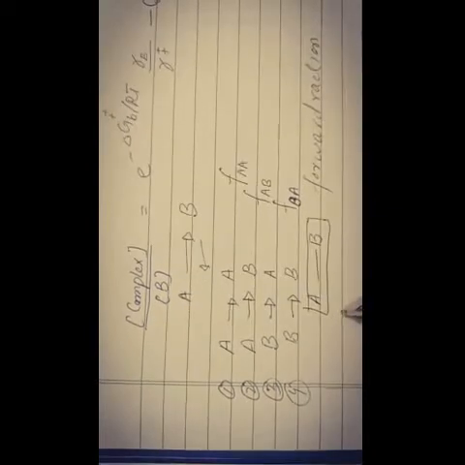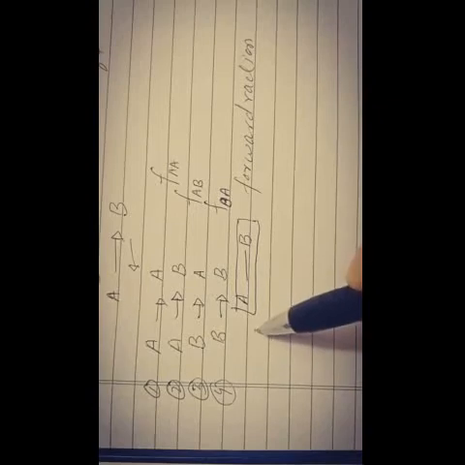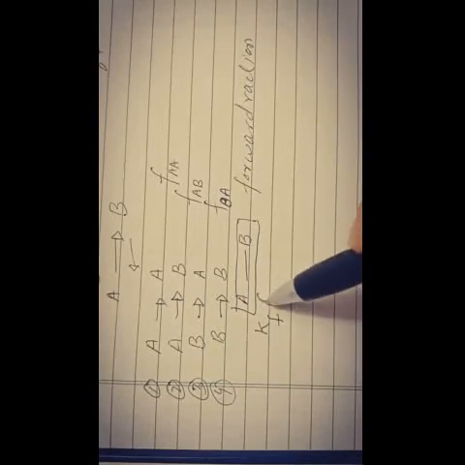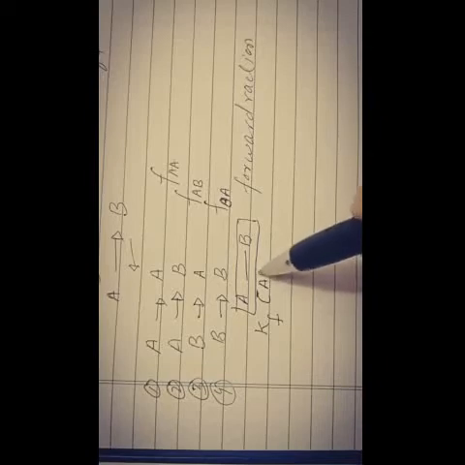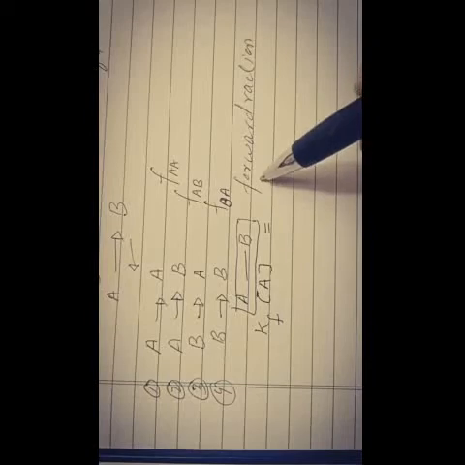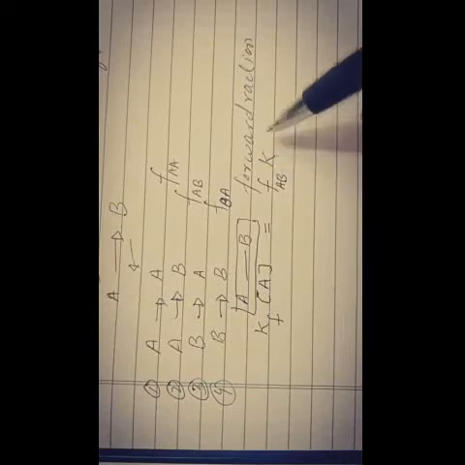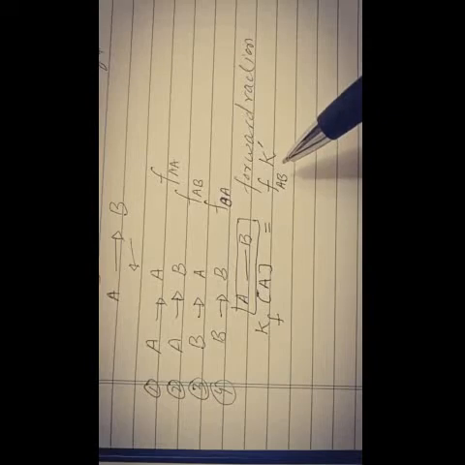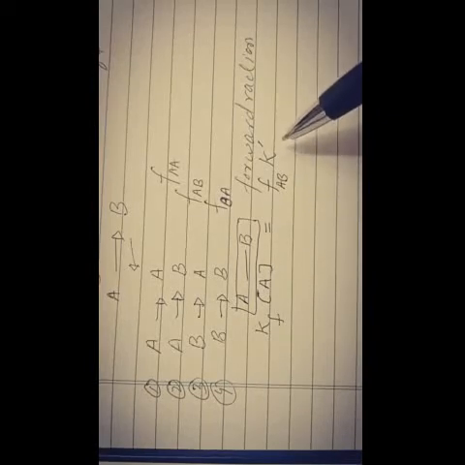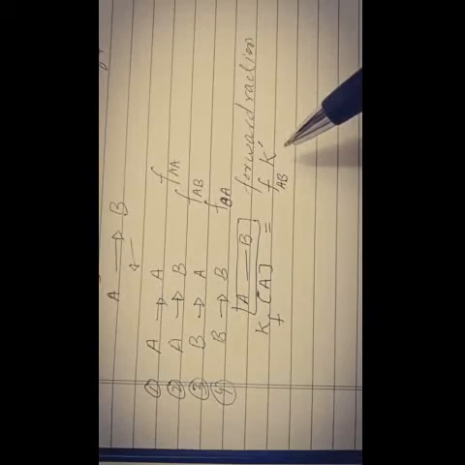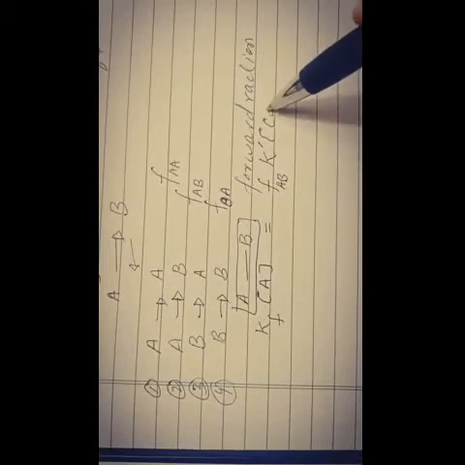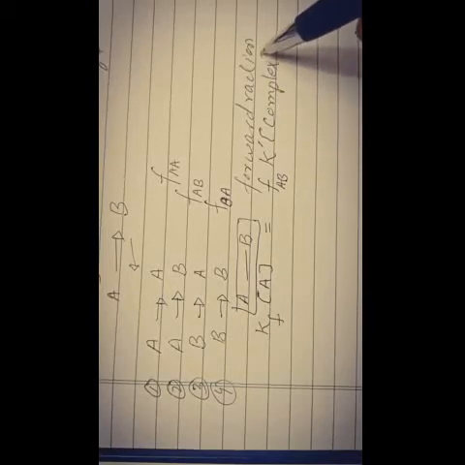So the equation is: rate constant for the forward reaction times concentration of A, that is equivalent to the fraction of molecules A which are reverting to B, and here we can write K dash, a combined rate constant, times the concentration of the complex. So here we get equation number 4.